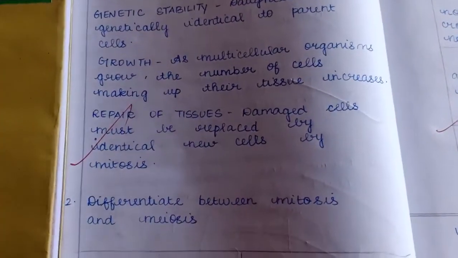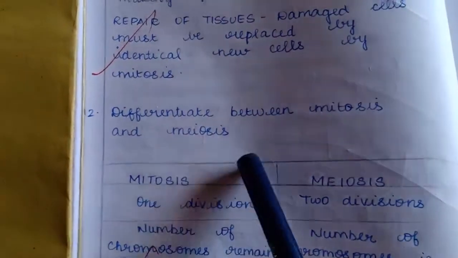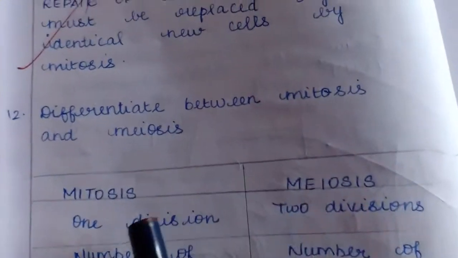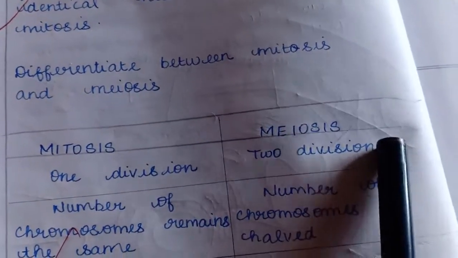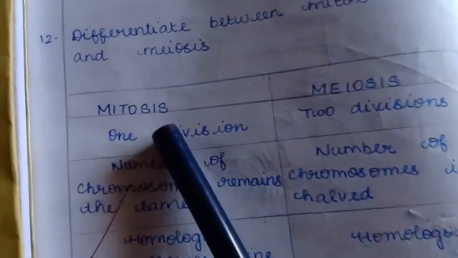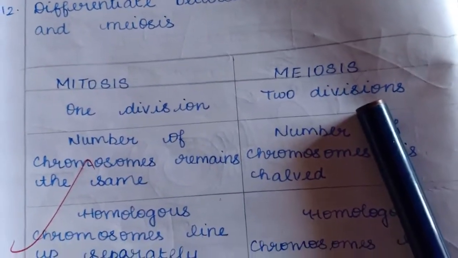Now, let's move to the next question. Question number 12. Differentiate between mitosis and meiosis. Here the mitosis and meiosis are given in 2 different columns and you will be having 7 points. We will discuss one by one. Mitosis is made up of 1 division. Meiosis by 2 divisions.